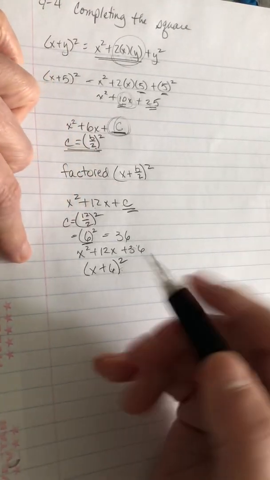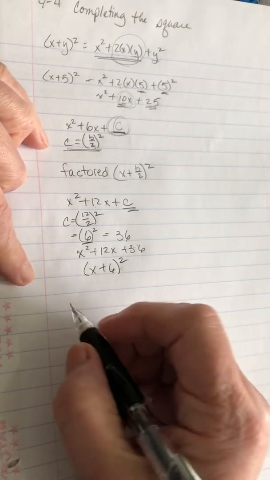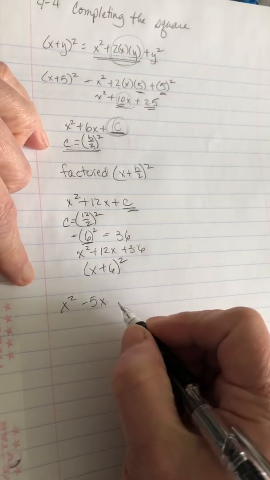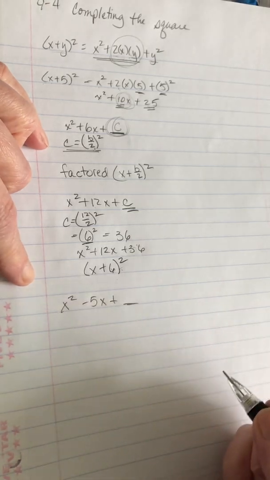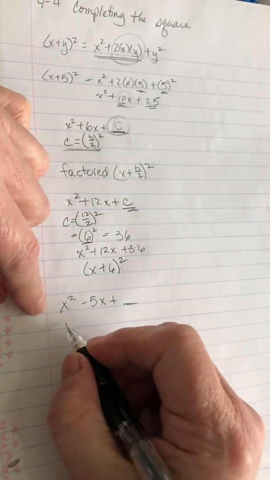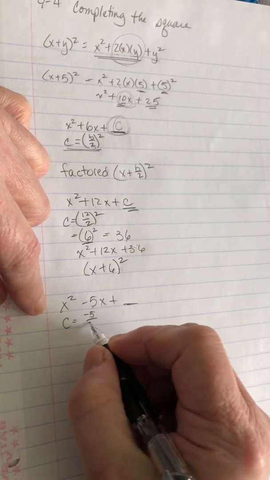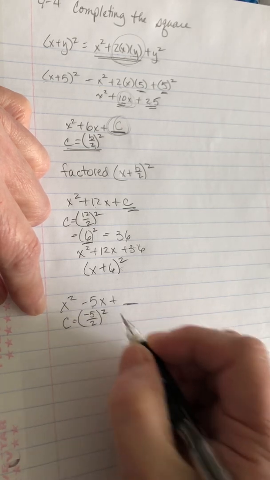Shall we look at one more? Let's look at one of the strange ones. What if I had x squared minus 5x and I needed to find c? So c is I take b, negative 5, divided by 2, and square it.